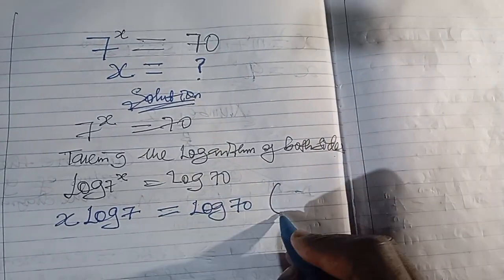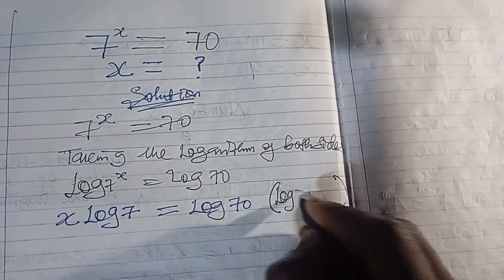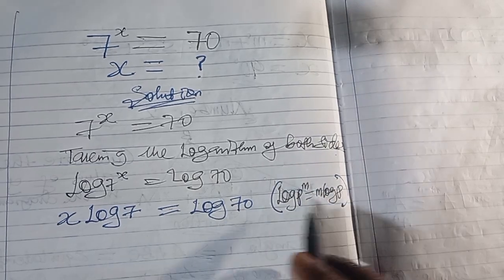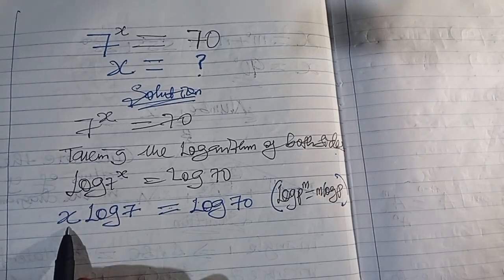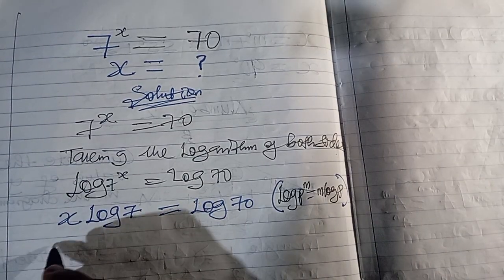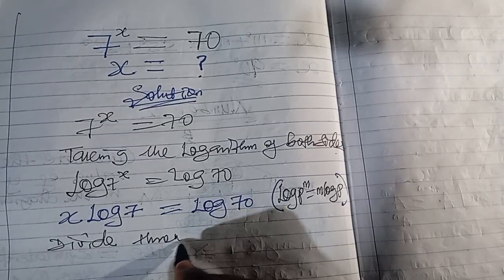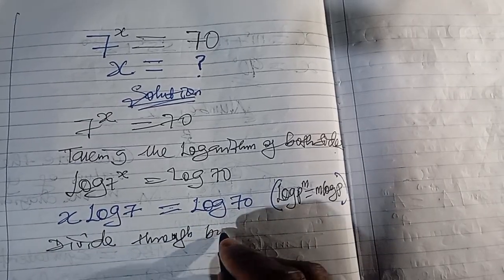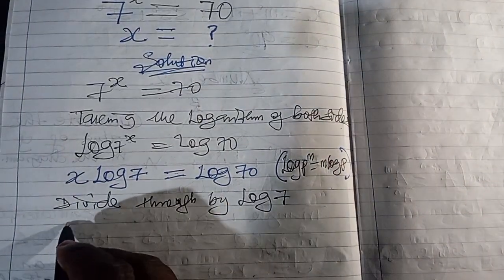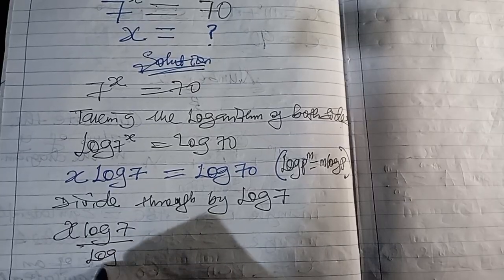This rule here is from log p raised to power m equals m log p. When you apply this rule, over here you have x log 7. So divide through by log 7 so that we can have x log 7 divided by log 7.